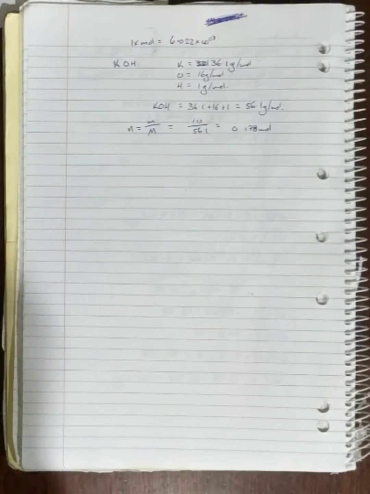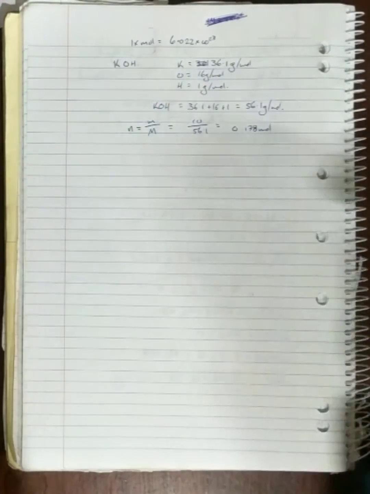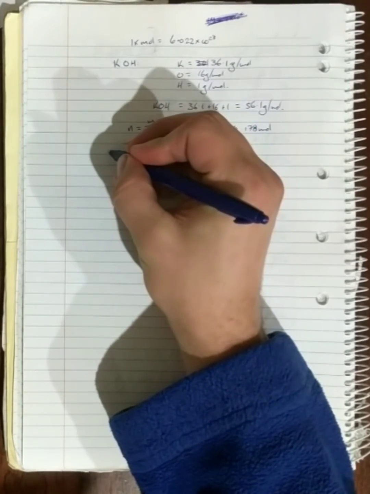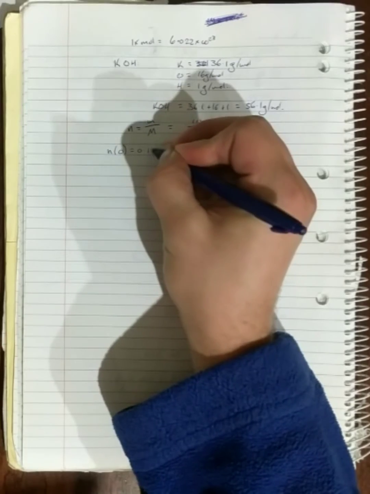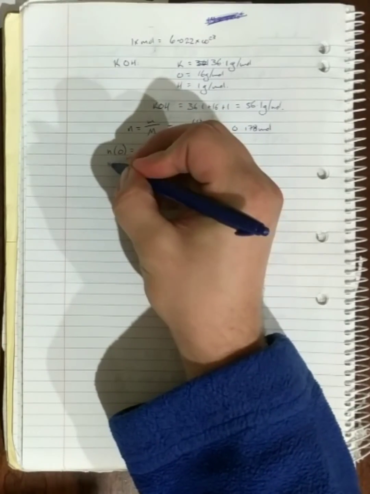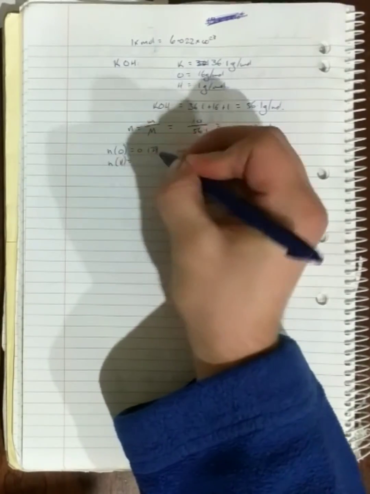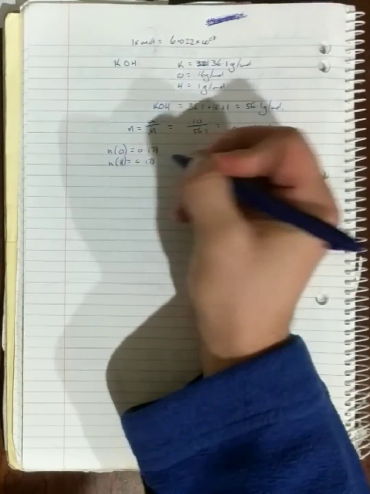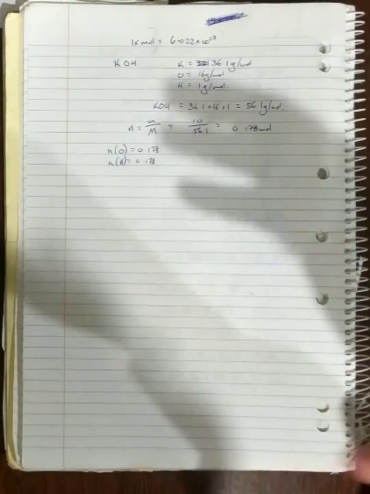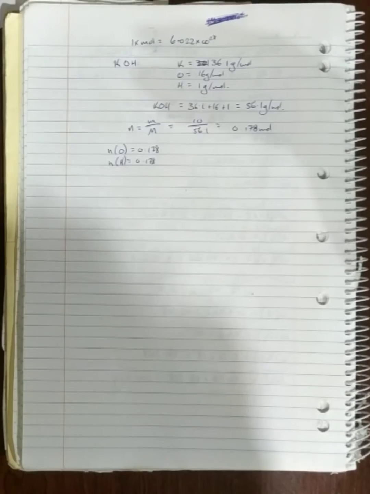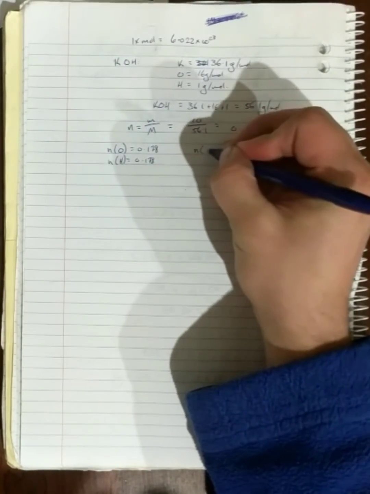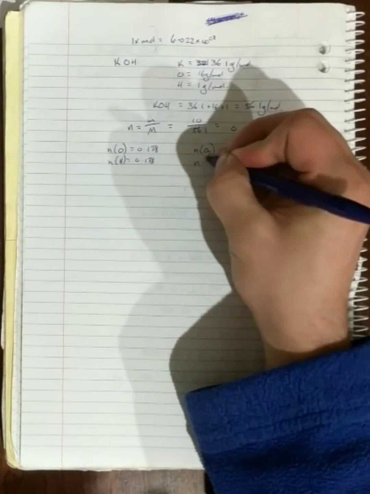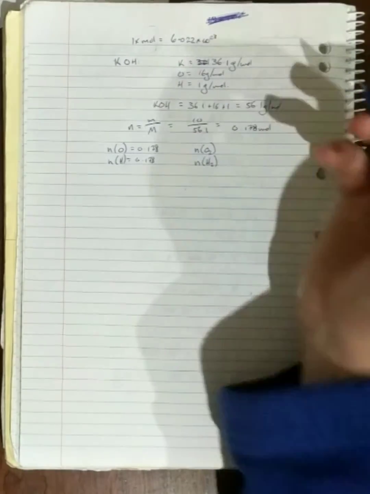So we can then use that to determine how much oxygen and how much hydrogen are in the system. Your moles of oxygen atoms is equal to 0.178, and your moles of hydrogen atoms is equal to 0.178 as well. Now, presumably it comes out in a stable gaseous form, which is O2 gas and H2 gas.